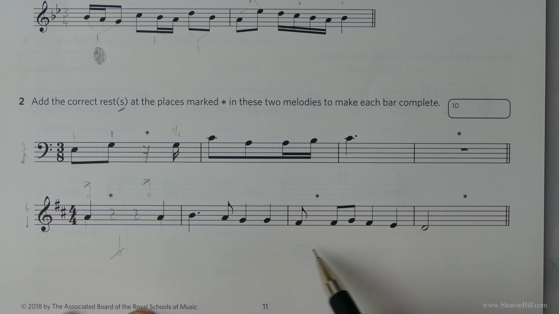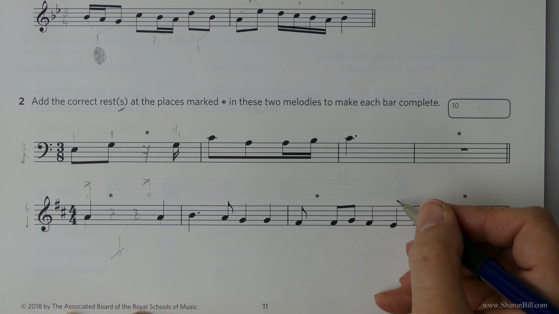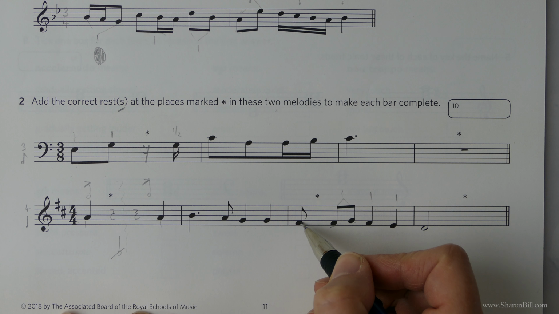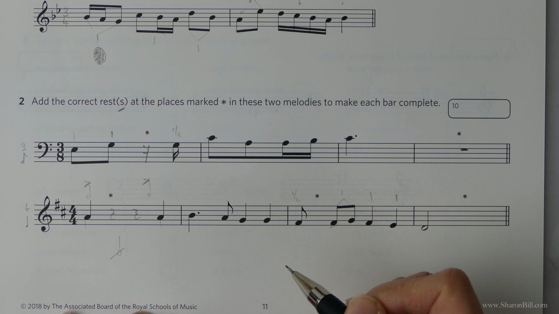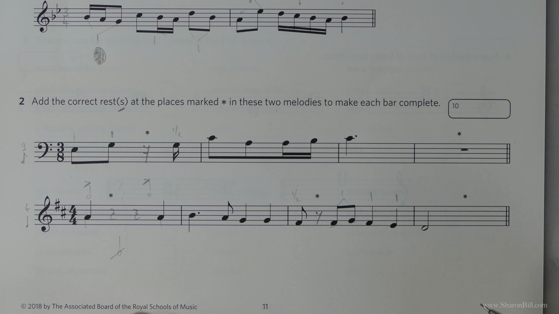So let's press on. So now we have this bar. So we have one beat here, one beat here. These two quavers, these two eighth notes give us a beat. We've got half a beat here in this quaver, this eighth note. So we have 1, 2, 3 and a half. We have half a beat left. And so we need just a quaver or an eighth note rest.